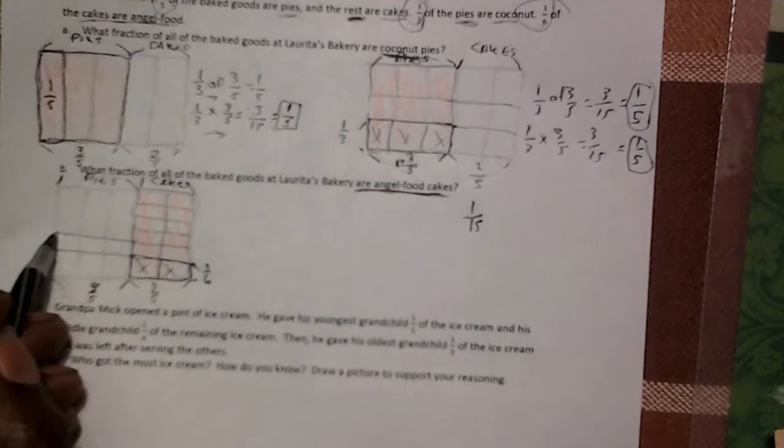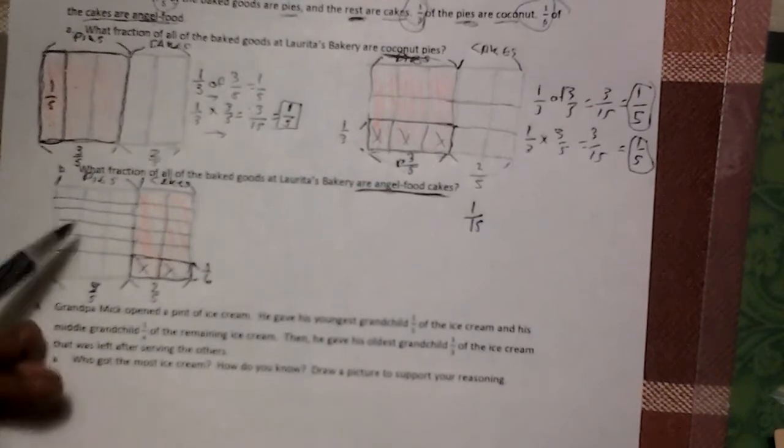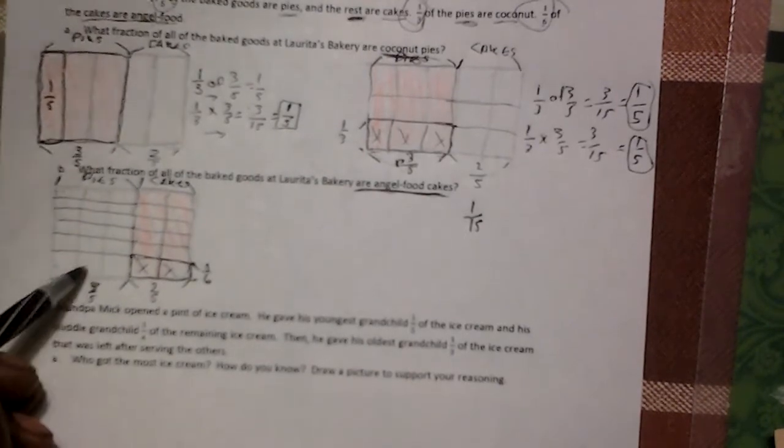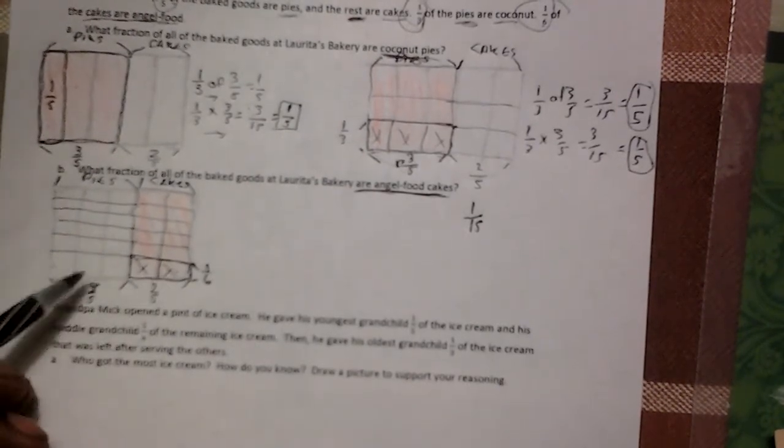So let's continue our lines across. 1, 2, 3, 4, 5, okay? So now we have to count how many boxes and see what the value is, right? So how do we do that? Well, we can add the boxes, but that's going to take all day. So count with me, we have 1, 2, 3, 4, 5, 6 this way, and then we have 1, 2, 3, 4, 5 this way. So 6 times 5 is 30.